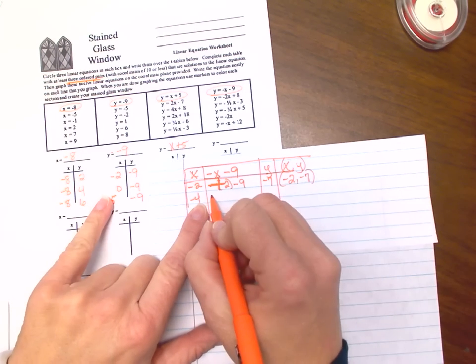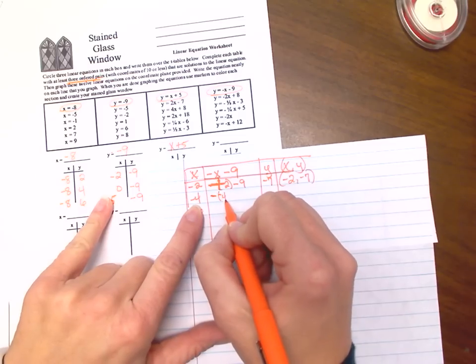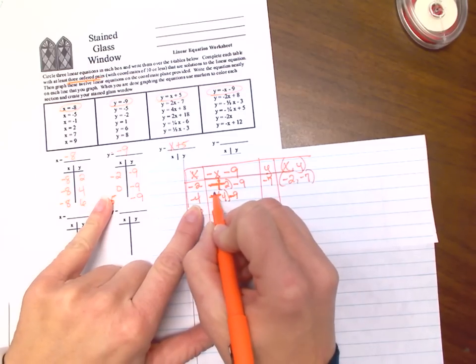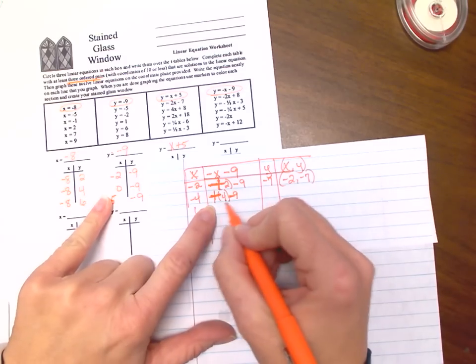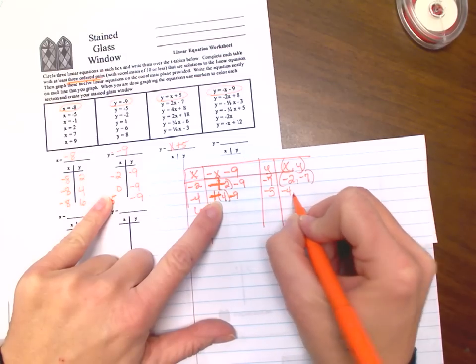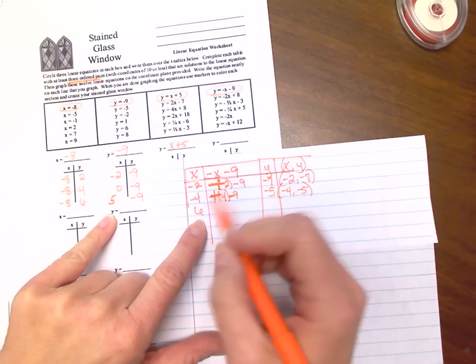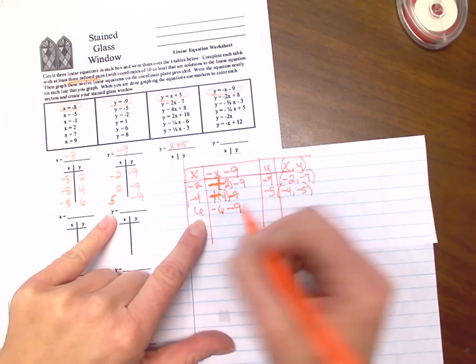So if I plug in -4, it's already a negative, and I'm going to throw in a minus 9. These two negatives become a positive. So +4 and -9 would be a -5. -4, -5.